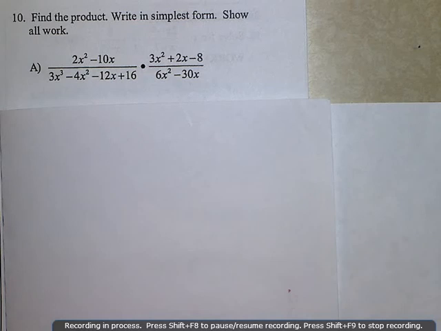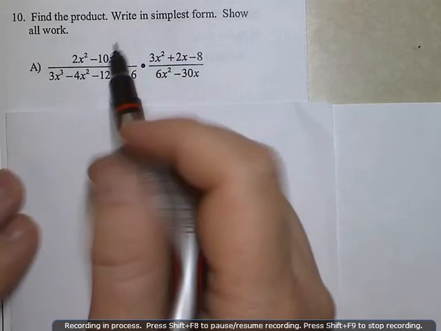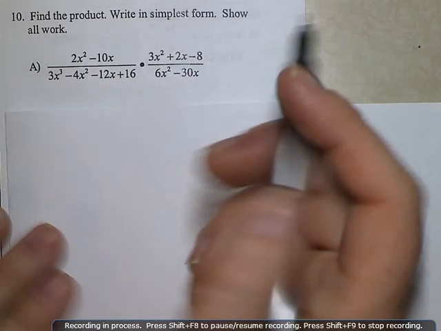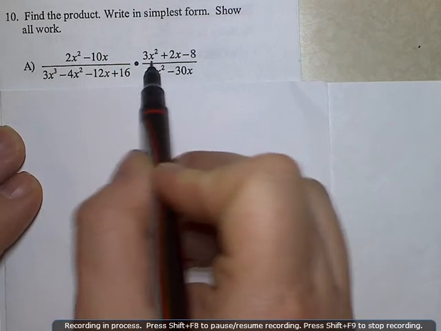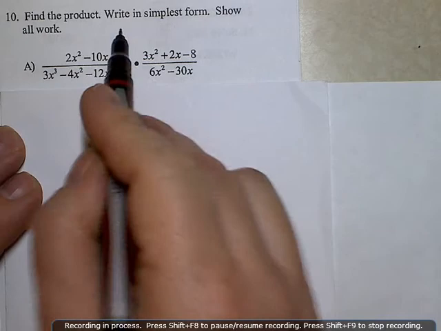From the Unit 6 review, Algebra 4 Honors. Problem number 10 has two parts, A and B. I'm going to start by doing part A. So we are going to multiply the two fractions and put it in its simplest form.